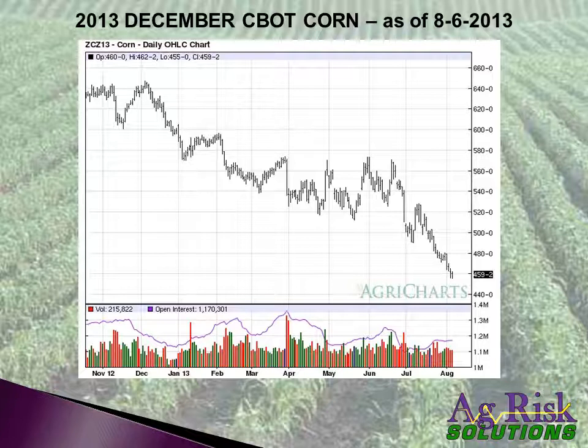This shows a chart of the 2013 December Chicago Board of Trade corn futures, as of August the 6th, 2013. You can see here, right in this area, is the month of February. That's where we averaged our base price and came up with the $5.65 base price. Throughout the spring and early summer, prices held fairly constant. However, on about July 1st, we started a pretty strong downward trend, and we're continuing on that.